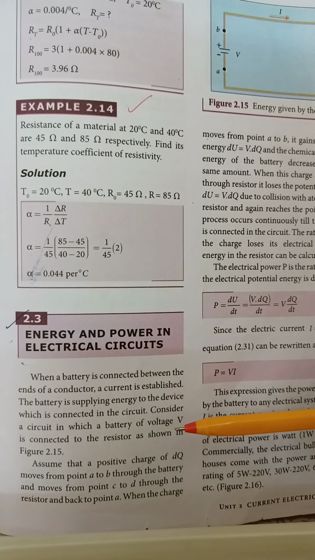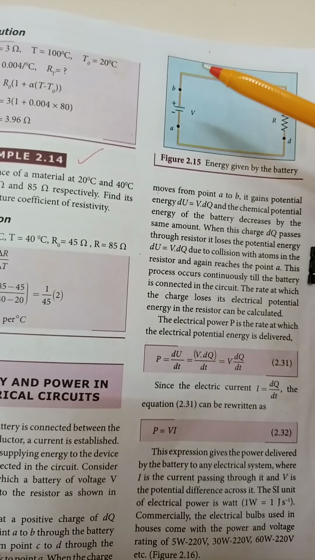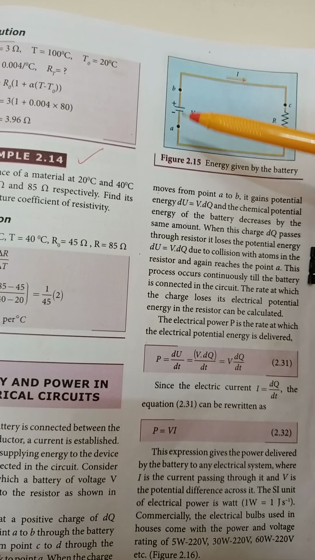Consider a circuit as shown in the diagram having a battery of voltage V connected across the resistance R. Consider a positive charge dq that moves from the point A to B through the battery, and moves from the point C to D through the resistor, and finally the positive charge reaches the point A.